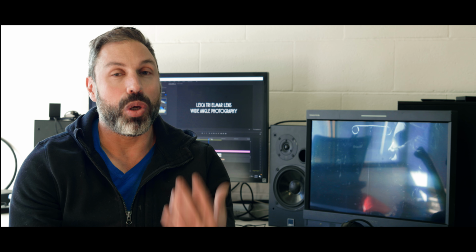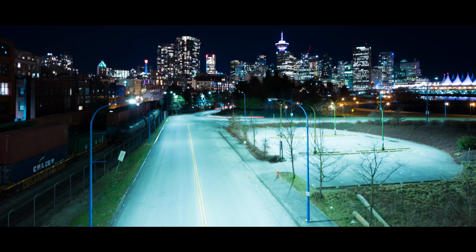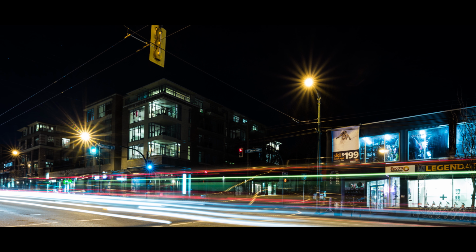Now, I'm going to show you several photographs I've taken in the city of Vancouver at nighttime using long exposures, and see how those colors just come alive and give you the sense of space.